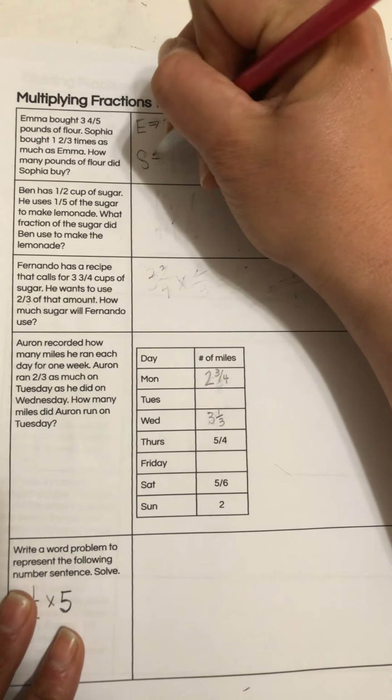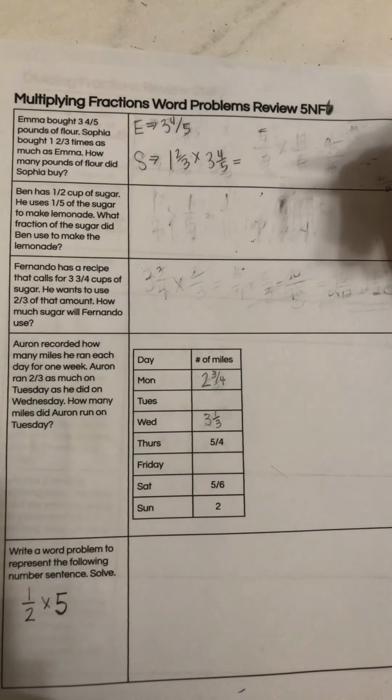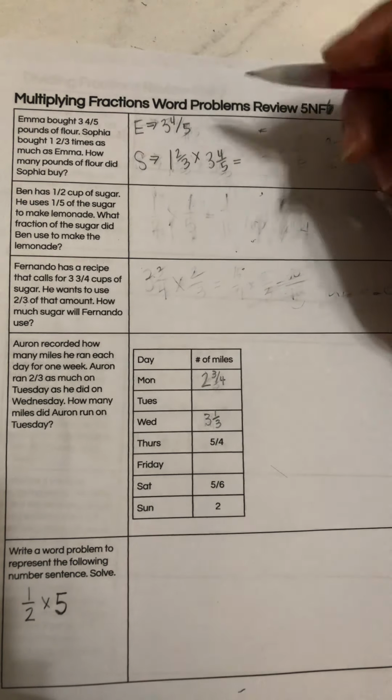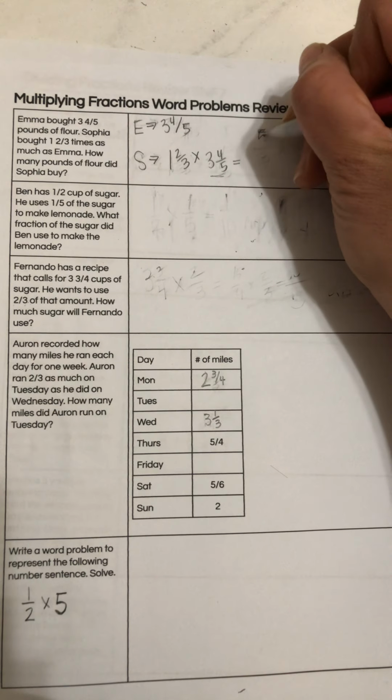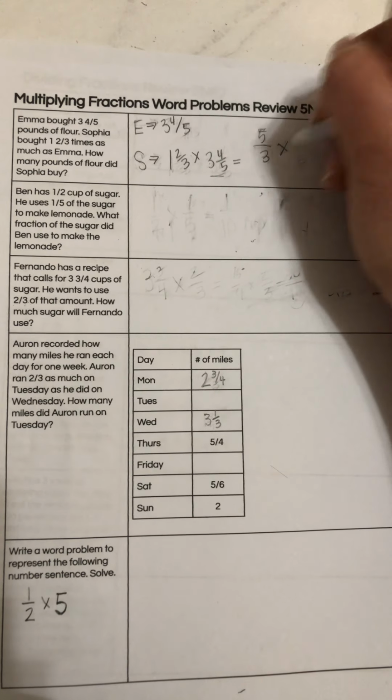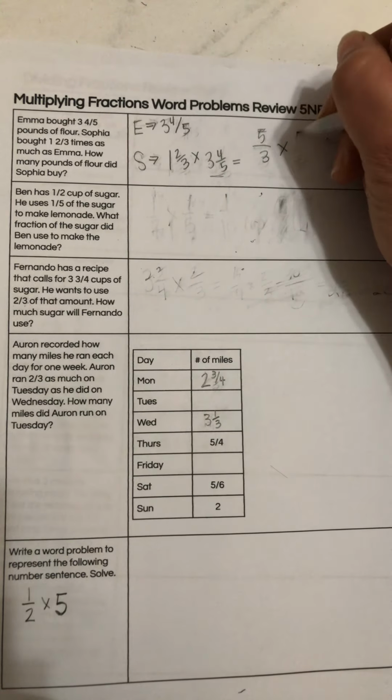So your product, or the amount that Sophia is gonna end up with, is going to be more than Emma, because she bought 1 2/3 times more than Emma did. So because 1 2/3 is greater than 1, your product is gonna be greater than the other factor. Okay, I'm gonna flip these into improper fractions to multiply just to make it easier.